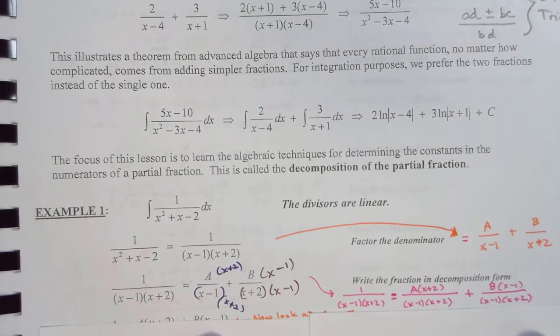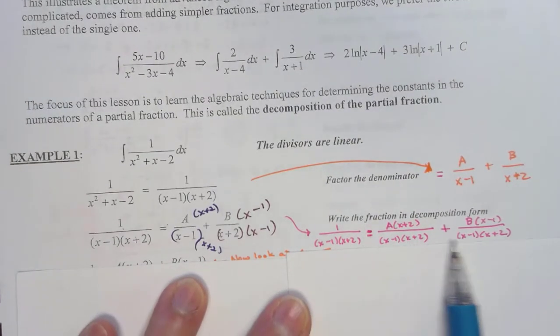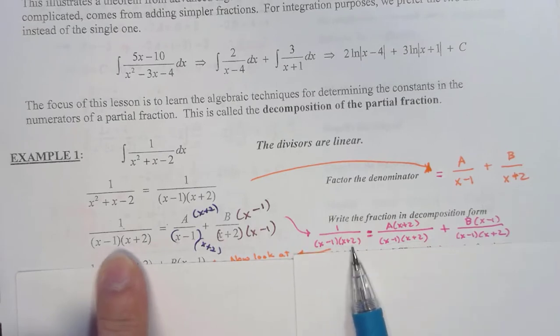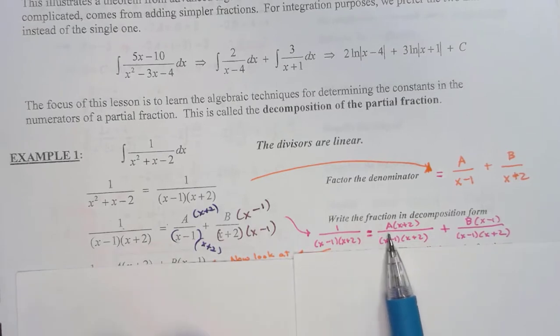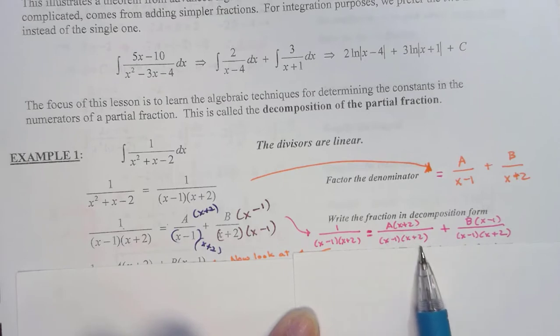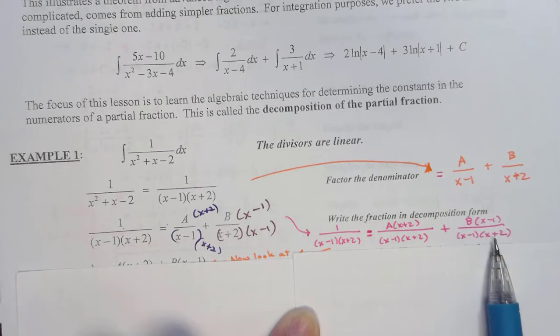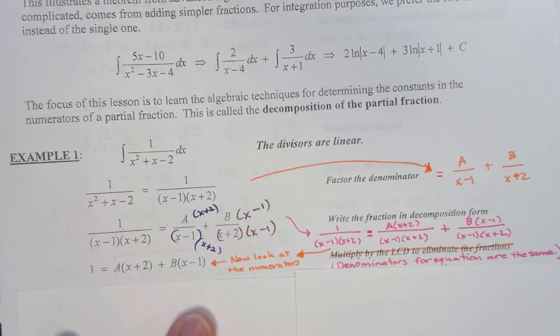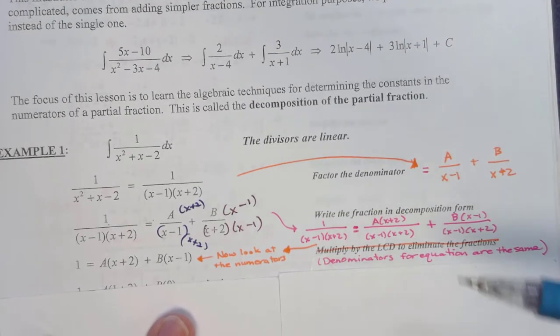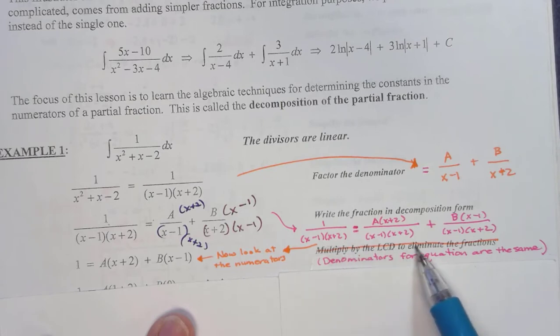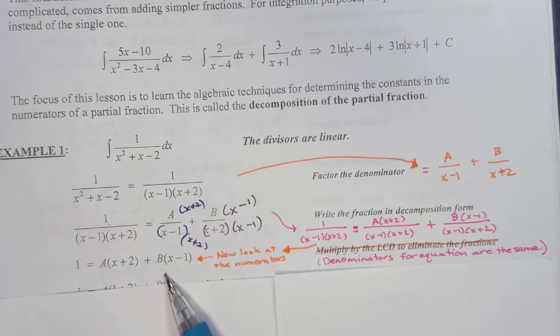Now what you are looking at is this equation, that 1 over (x minus 1)(x plus 2) is A times (x plus 2) over (x minus 1)(x plus 2) plus B times (x minus 1) over (x minus 1)(x plus 2). Now, the reason I like to do it like this is because in this equation, if the denominators are equal, then the numerators are equal. I like to actually get my denominators to be the same so that I can focus on the numerators.